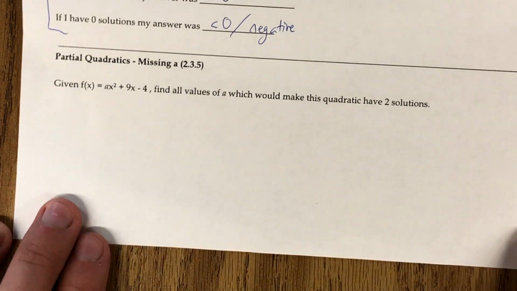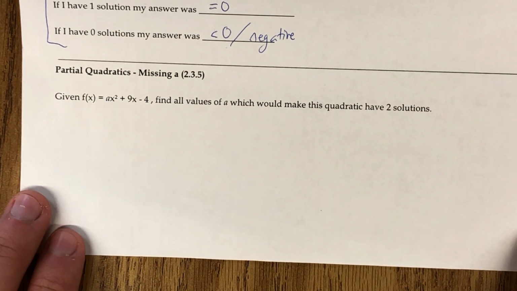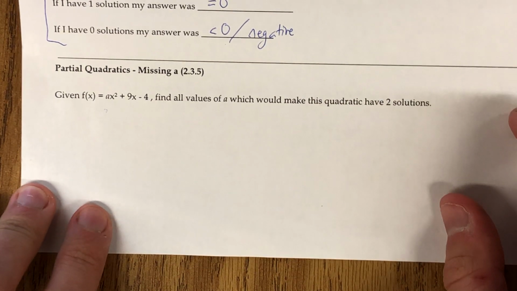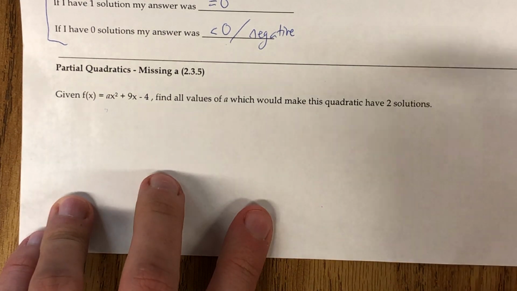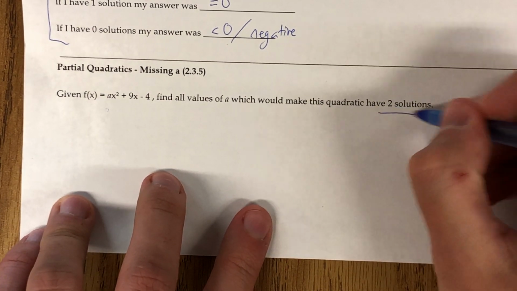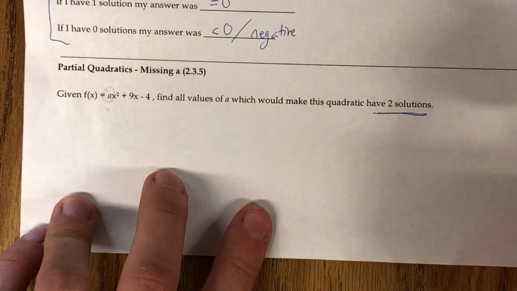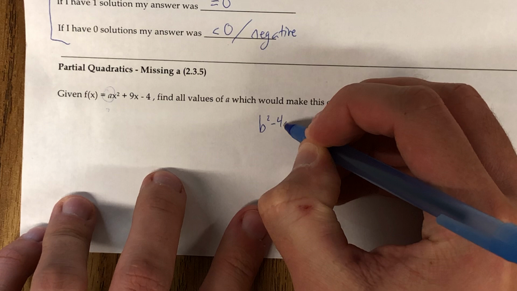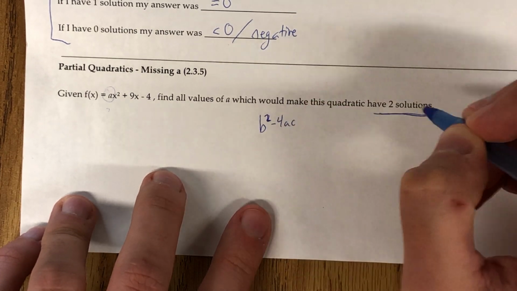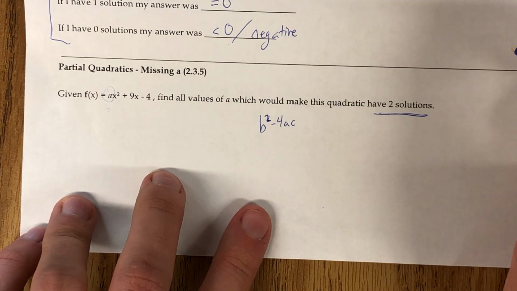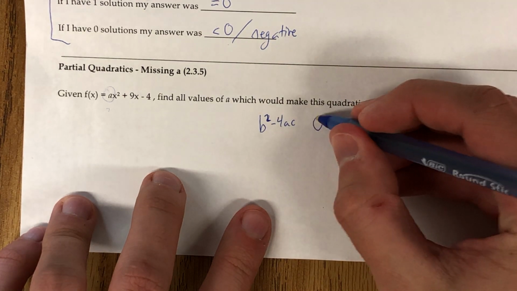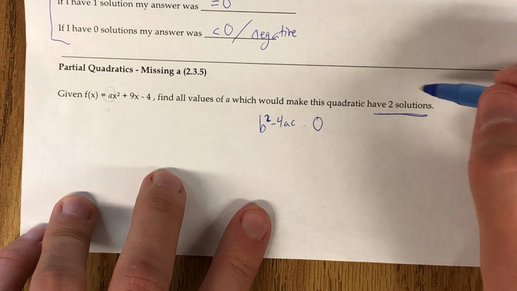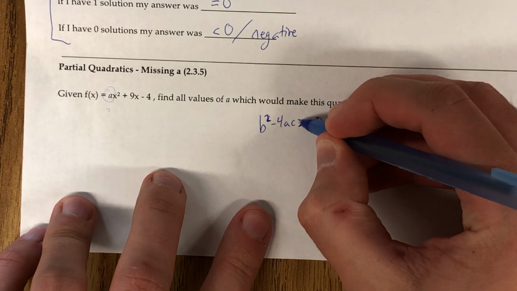So let's look at a problem first to begin. It says given f of x equals ax squared plus 9x minus 4, find all values of a which would make this quadratic have two solutions. So we're trying to figure out what a has to be to make it have two solutions. So let's first think about our discriminant. So b squared minus 4ac. How does that relate to 0 for us to have two solutions? Does it need to be greater than 0, equal to 0, or less than 0? For us to have two solutions, our discriminant must be greater than 0.